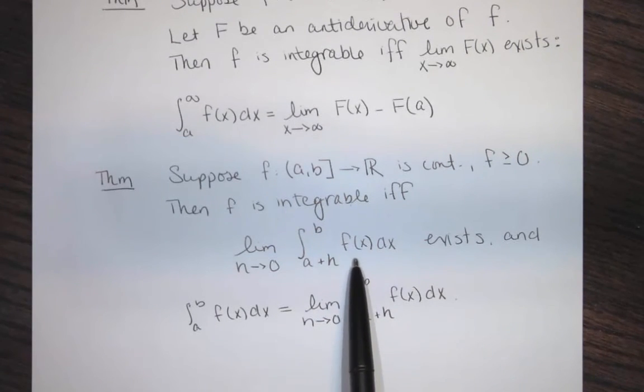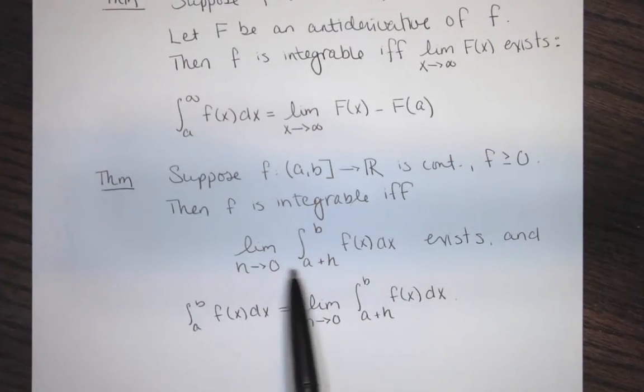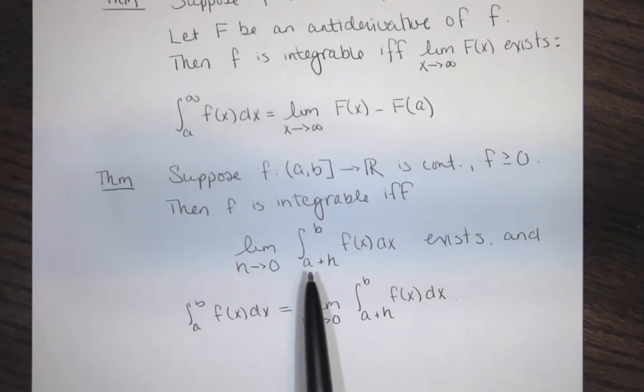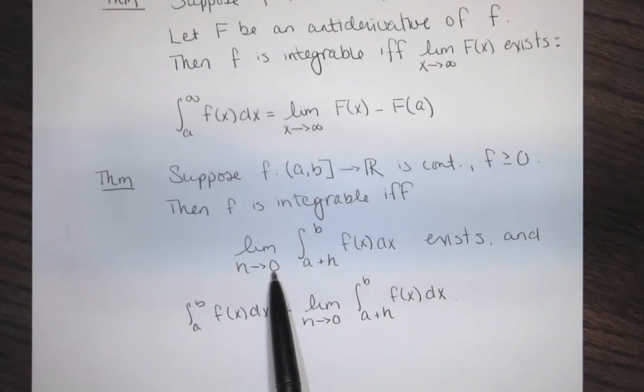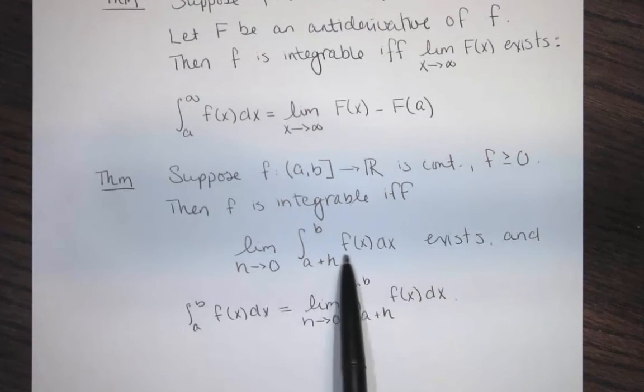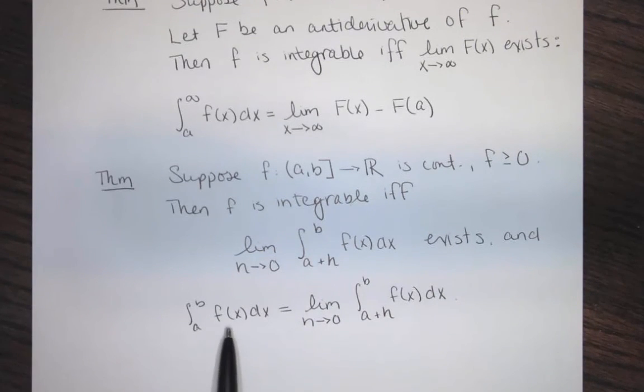So we know that this is, by a theorem we proved, Riemann integrable for every positive h. If as h approaches 0 this limit exists, then we can say that the integral from a to b of f of x is equal to this limit.